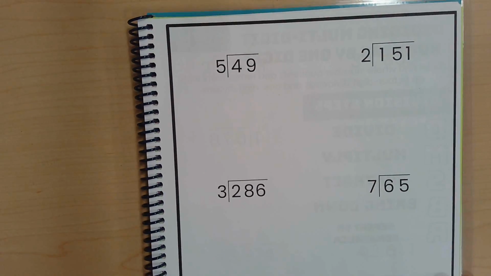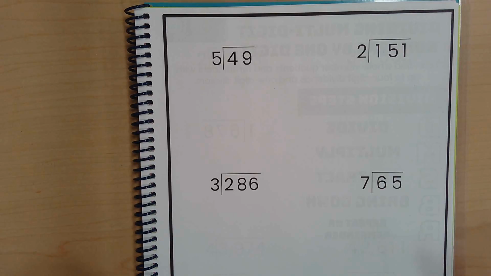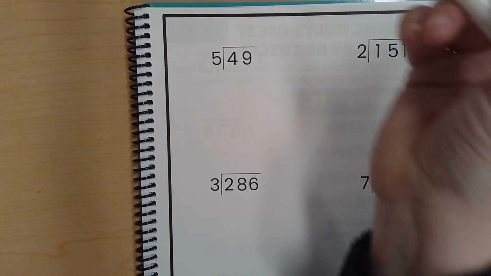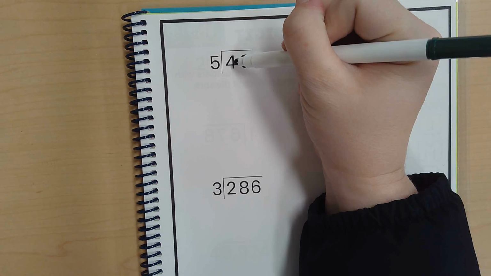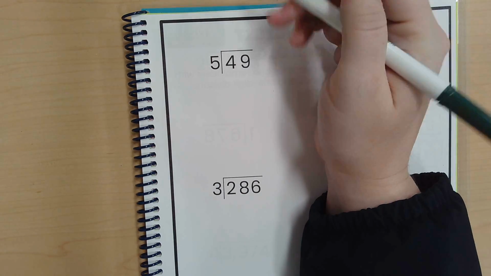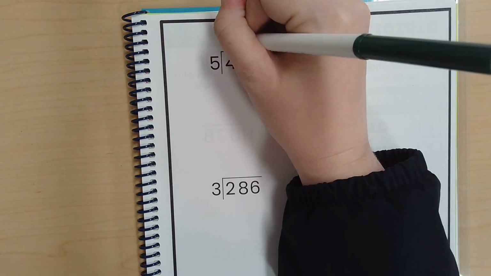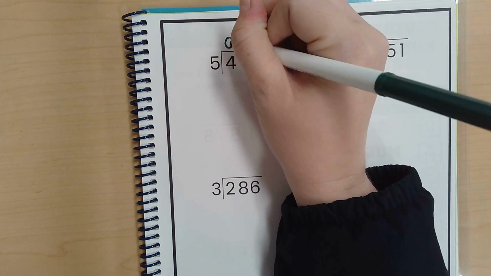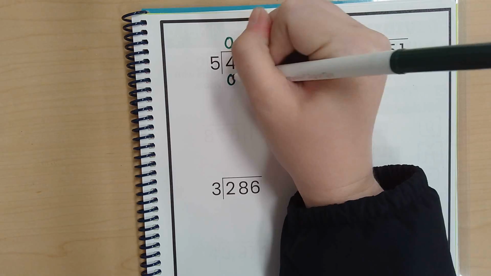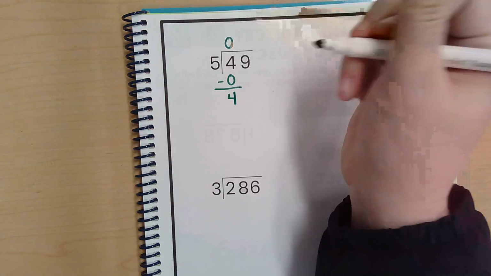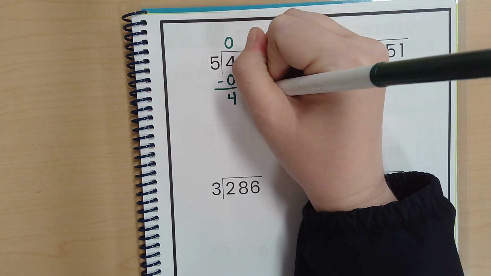If you are feeling confident right now, you can go ahead and start working ahead of me, and then you can come back and check your work at the end, and make sure that you did all your steps correct. So 4 divided by 5, we cannot do. So we're going to say no, and then we'll do 5 times 0 is 0. So we're going to subtract it, get a 4, and then bring down the 9.